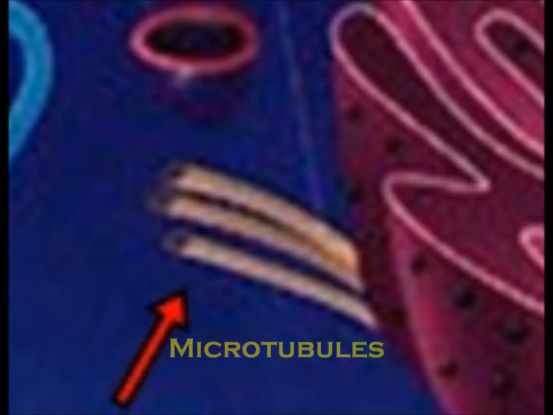Microtubules. Microtubules are the third principal component of the cytoskeleton. They are rigid hollow rods that are approximately 25 nanometers in diameter. Like actin filaments, microtubules are dynamic structures that undergo continual assembly and disassembly within the cell. They function both to determine cell shape and in a variety of cell movements, including some forms of cell locomotion, the intracellular transport of organelles, and the separation of chromosomes during mitosis.